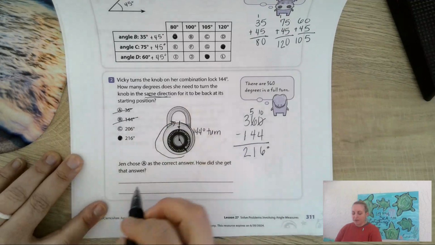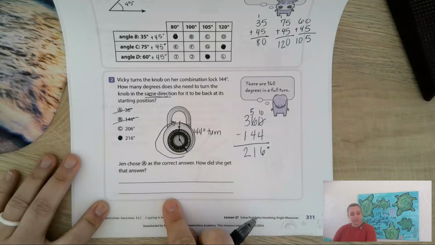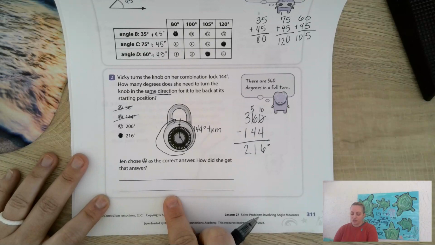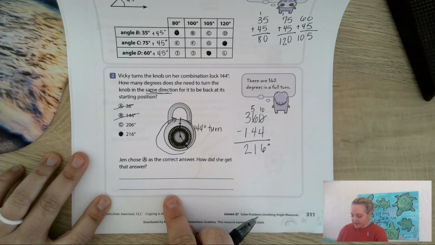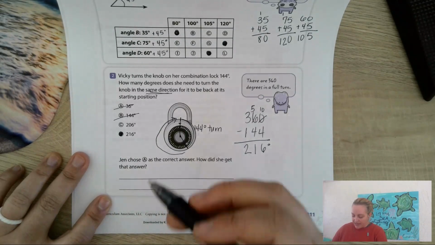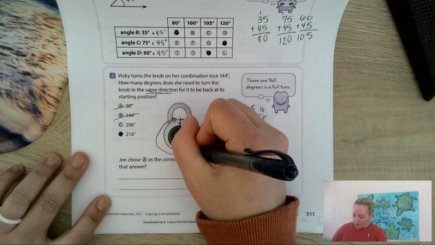This also has a part B to it where we have a written response. It says Jen chose choice A as the correct answer. How did she get that answer? If I were to guess, I think that Jen didn't go all the way back around.